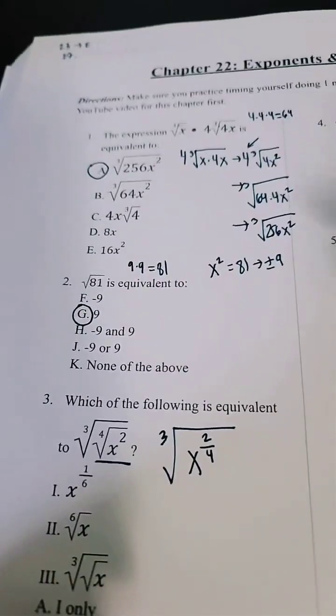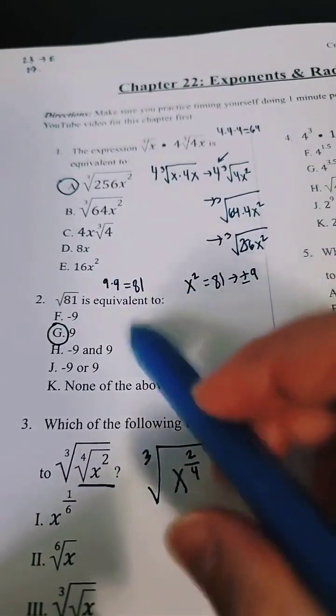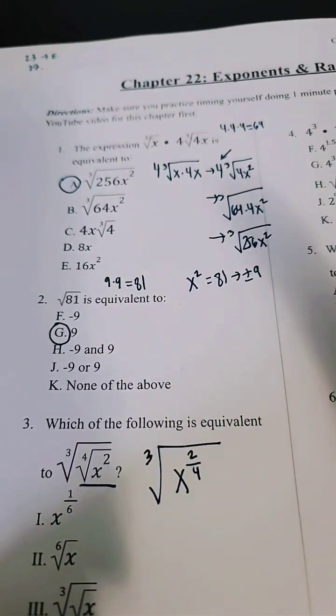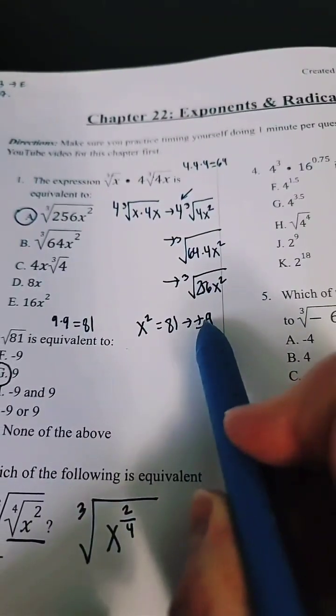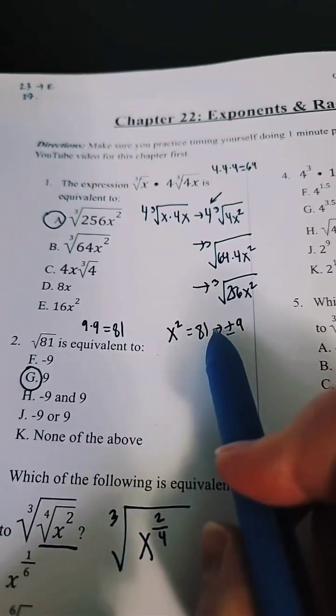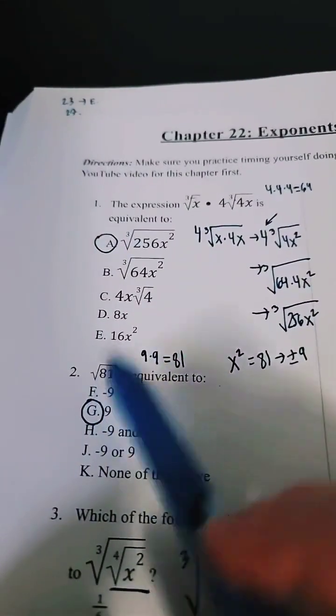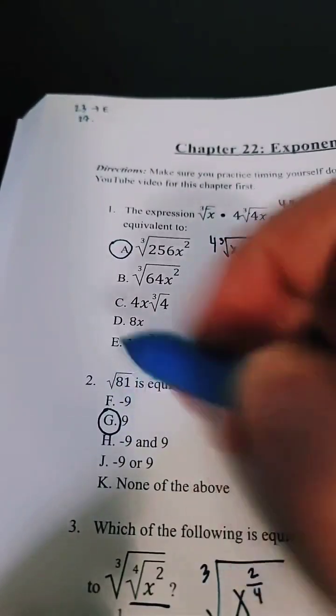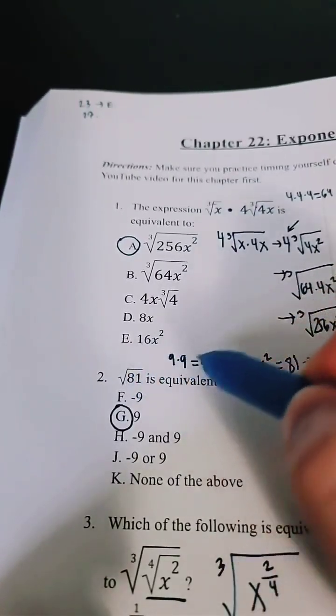I'm telling you guys, I see this all the time on the exams, and it's something that people always get wrong. When it's x squared equal to 81, that's what they're talking about, the plus or minus thing. That's what people get confused about. When it's just like this, there's no plus or minus out there. They're telling you it's just the regular, positive version of root 81, so it equals 9.